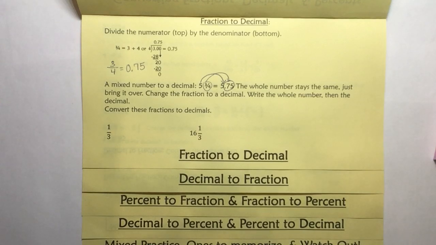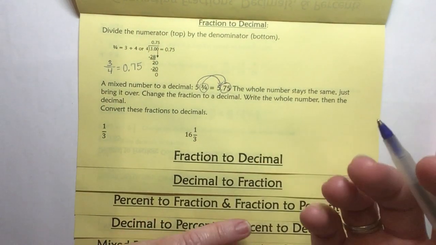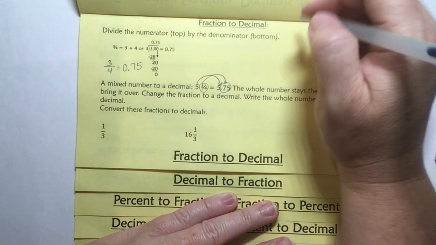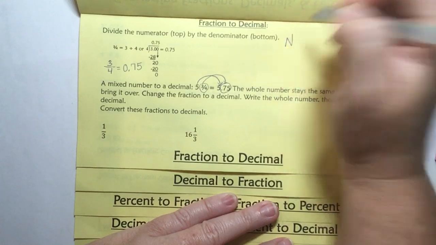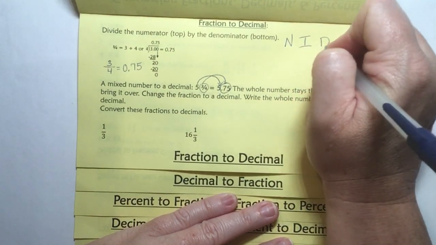Okay, so one thing that lots of kids get mixed up for whatever reason is they put the wrong number on the inside and the wrong number on the outside. So one way, actually a student taught me this, to try to remember it, is to remember how neato this is. So neato.